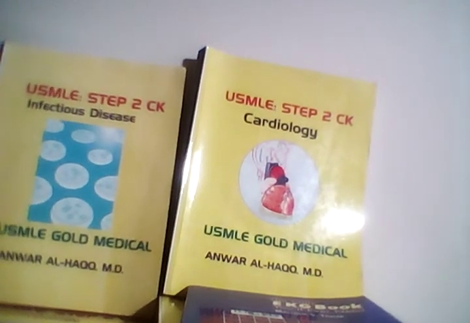When there is vitamin B12 deficiency or folic acid deficiency, we can have megaloblastic anemia. In this case, the blood cells will be macrocytic, big cells, with MCV greater than 100.